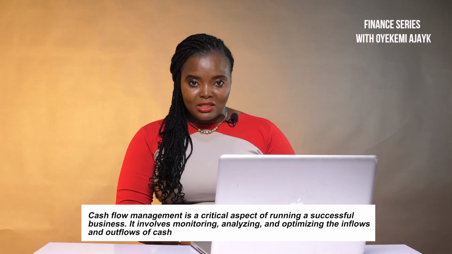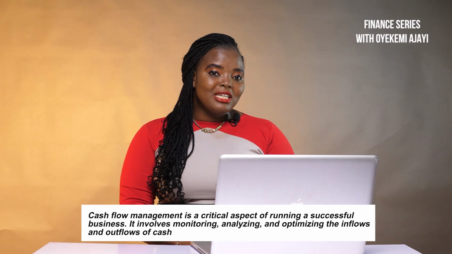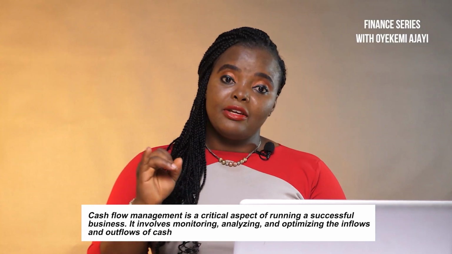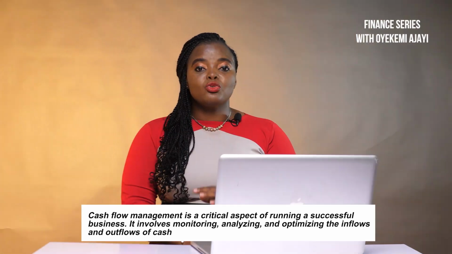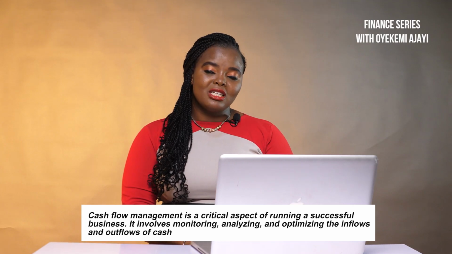Cash flow management is a critical aspect of running a successful business. It involves monitoring, analyzing, and optimizing the inflows and the outflows of cash to ensure that a company has sufficient liquidity to meet its obligations. In the last episode, we established that there's a difference between profits and cash flows. And we also mentioned that it is the cash flows that is used to settle obligations, not profit. So a company can be profitable but low in cash. So let's take it a step further and look at what effective cash flow management actually connotes.